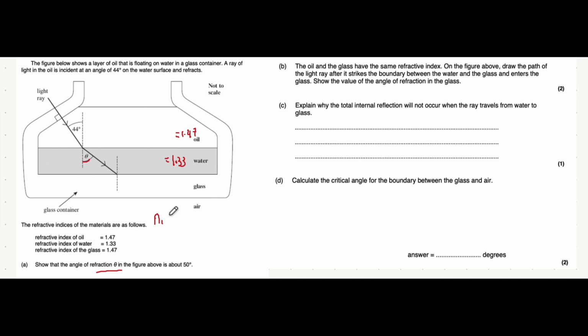So just quickly writing out Snell's law. By the way, it would help if you have your equation sheet with you. So maybe if you open that up in a different tab, you can use that to attempt the questions yourself. So refractive index of oil is 1.47 multiplied by sine of the angle of incidence, 44, is equal to the refractive index of water multiplied by sine of the angle of refraction, which we're looking for.